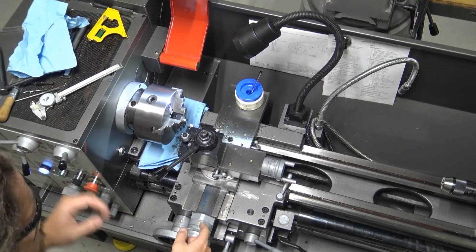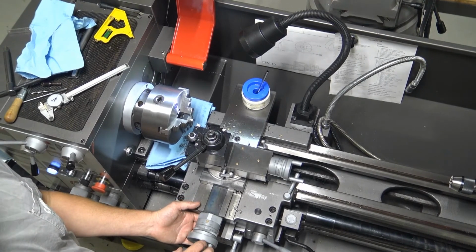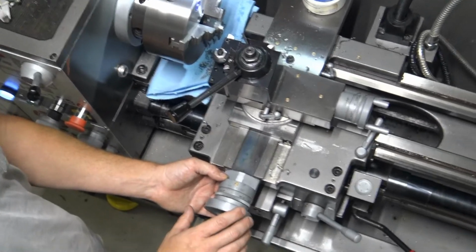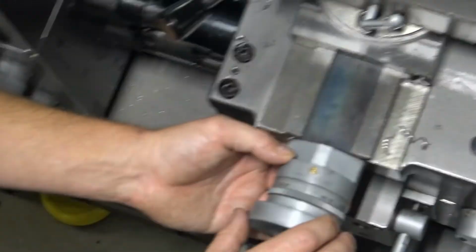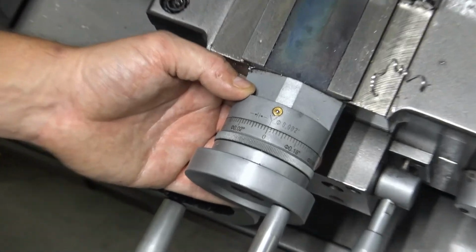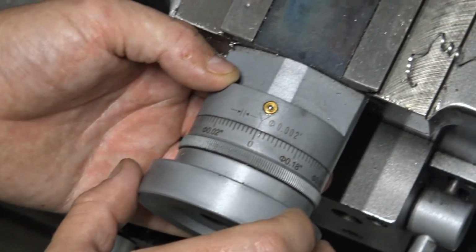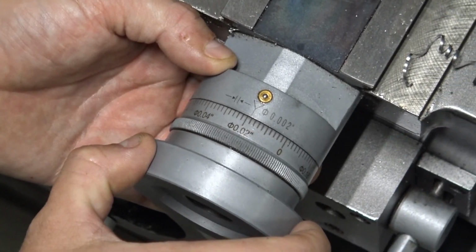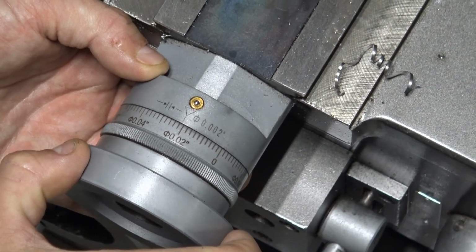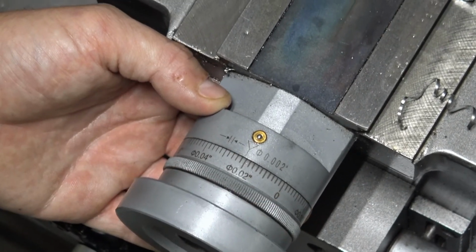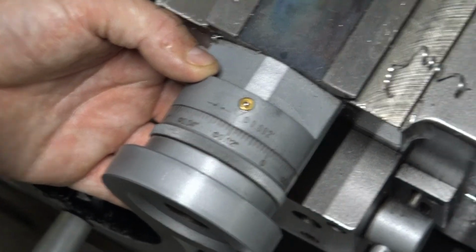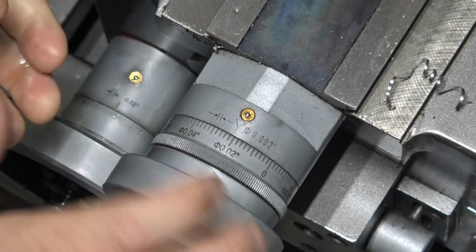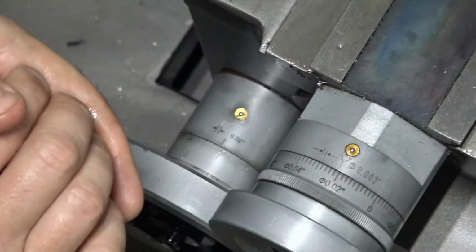So if you look down here at my dial on my cross slide, I'm just going to make an adjustment of 21 thousandths. Now each tick mark is 2 thousandths, so I'm going to have to be in the middle. There was 20, and I went just half a tick mark before the next one, which would be 22 thousandths. So see, I just barely moved it.